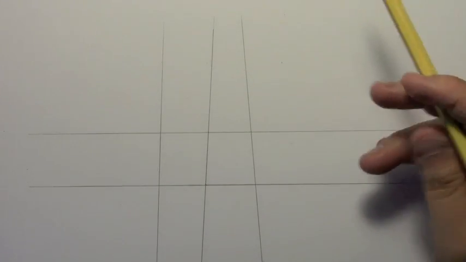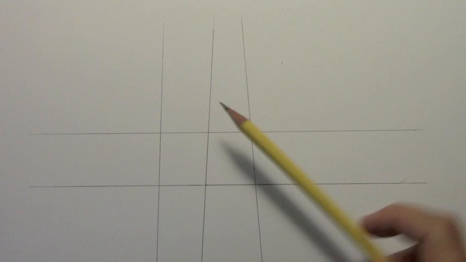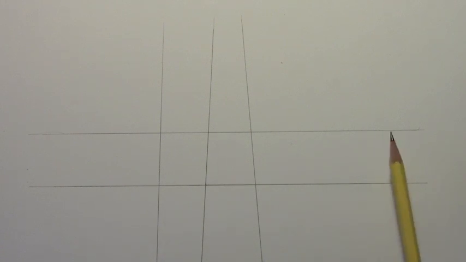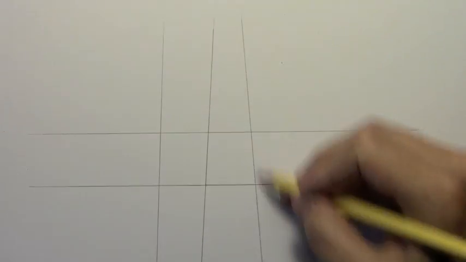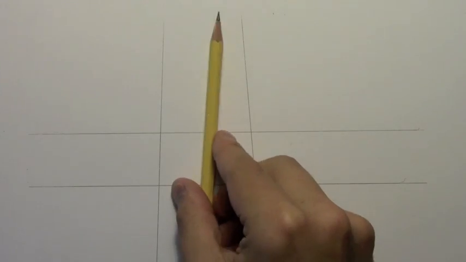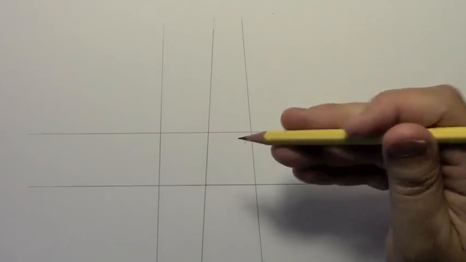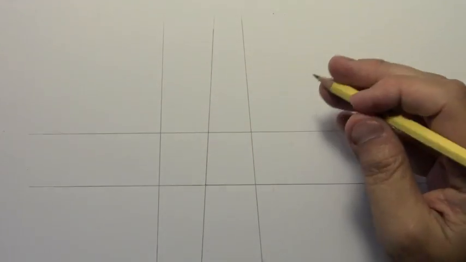Alright, so here we go. We've got basically 3 vertical lines and 2 horizontal lines. These horizontal lines are pretty much perfectly horizontal, parallel to one another. And then these lines are slanting in at different angles, and you'll notice this middle one is tilted just a little. That's going to help me for placing this character's head.